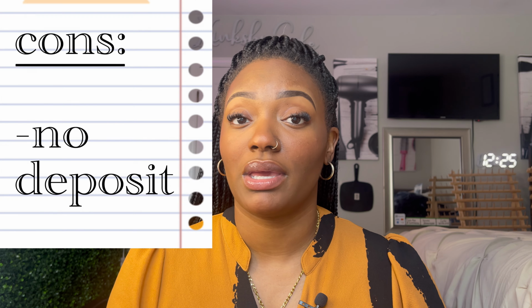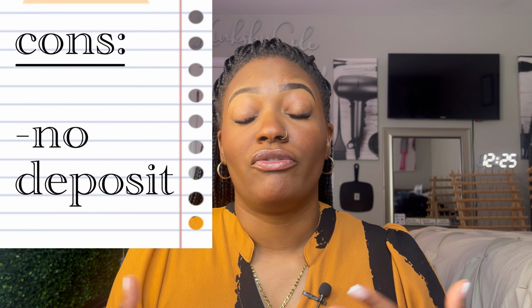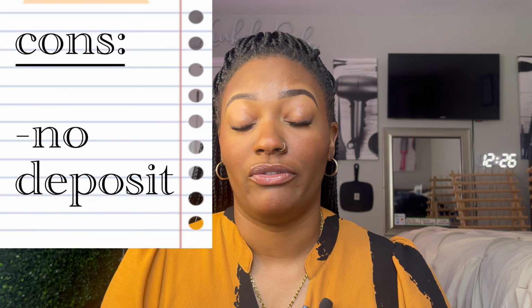Some cons of the Square site is deposits. So that's a big thing with braiders nowadays. If you don't charge a deposit, then this site would be perfect for you. But if you do decide that you need to charge a deposit, especially for those of you who maybe provide hair as a part of the service, then deposits may be needed or required for your business, and Square does not let you add a deposit feature on there. Now it has a prepay option, but they would have to pay for the service in full, like before they come, and I do not recommend that, and I'm sure clients don't either.